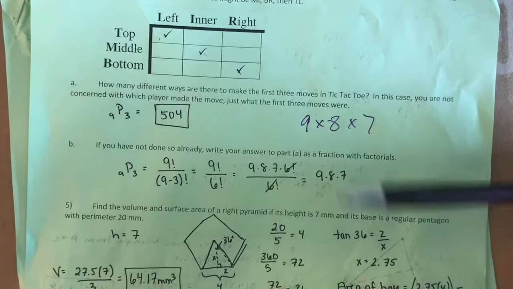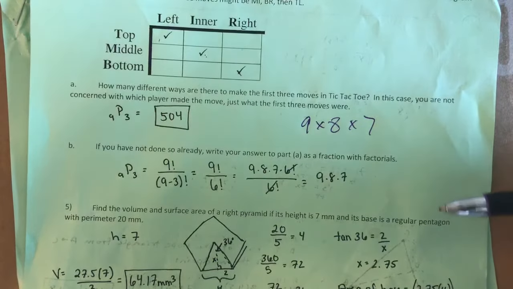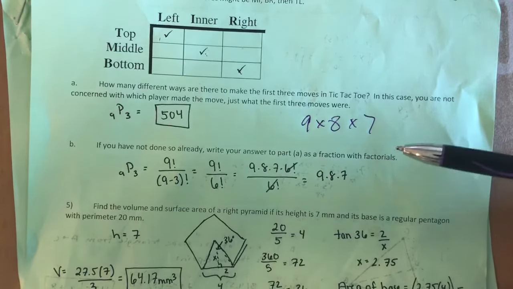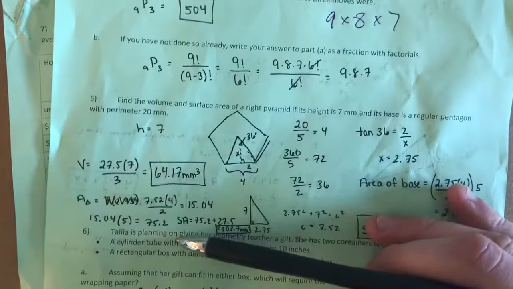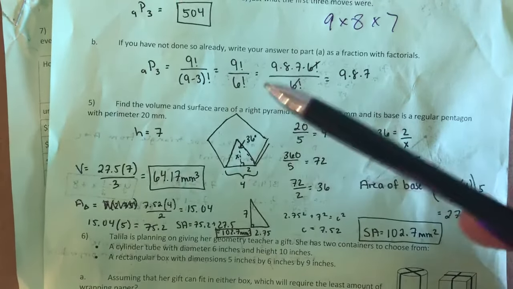Number 5, volume and surface area of a right pyramid. If its height is 7 millimeters, base is a regular pentagon. This is all just some basic stuff we've done before with finding the area of a pentagon first.